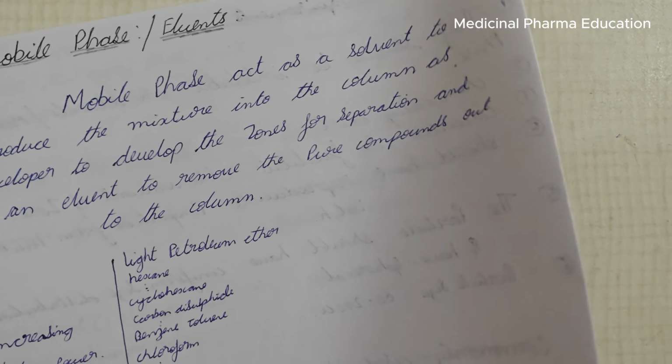Next, in dry column, you can guess what the dry column is. Where did I keep the paper? Where is it? Where did I keep it? Kept it here.